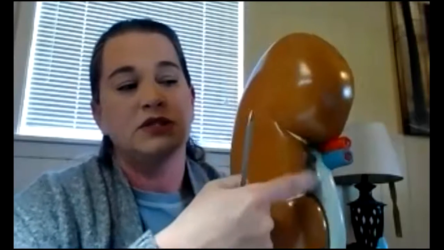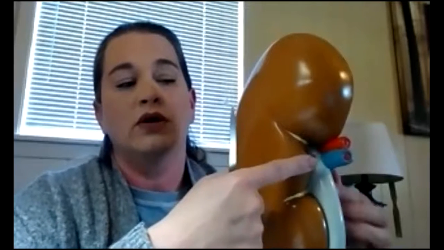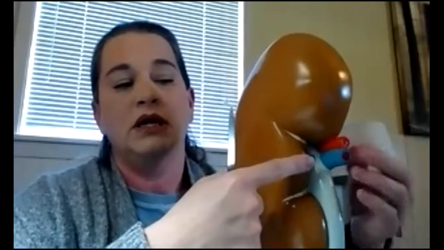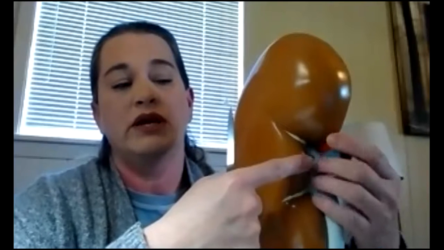Now looking at the back side here, you see this indented area of the kidney where your ureter is going to come in and your renal artery and vein are going to come in. This area is called the hilum. Just like in the lymph node, when you had the efferent vessel coming out and you had the artery and vein, okay?